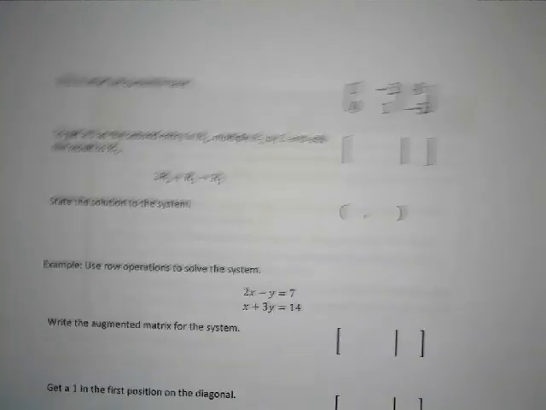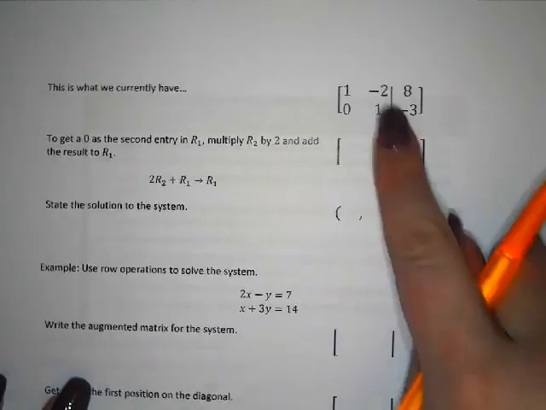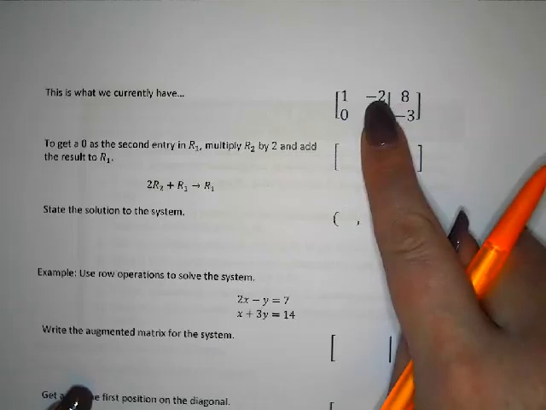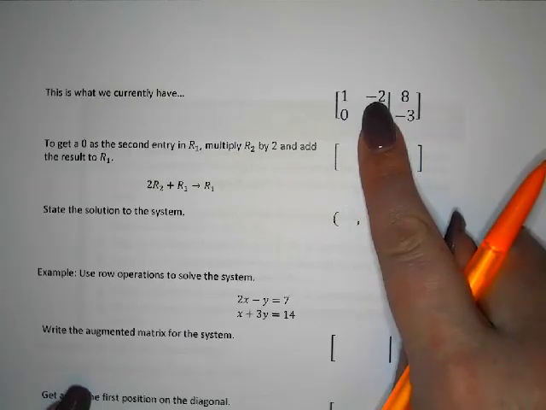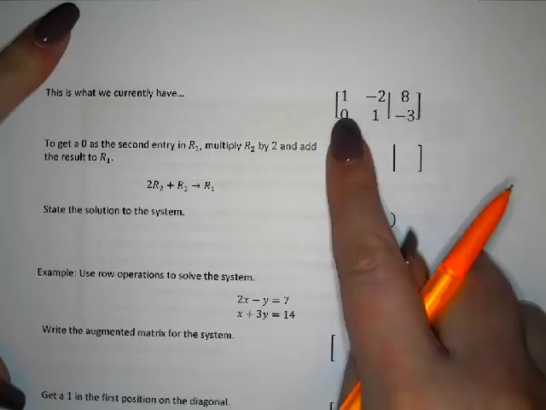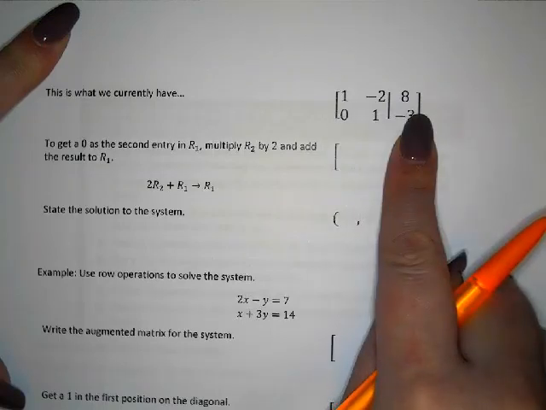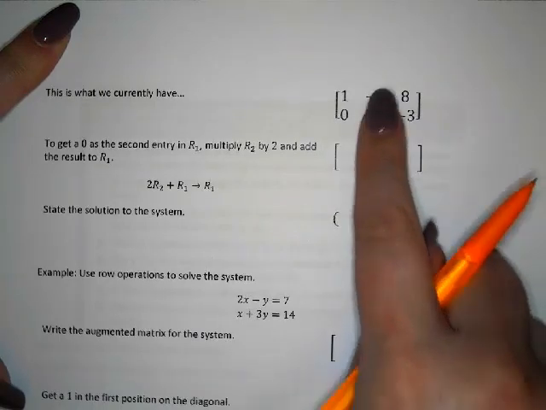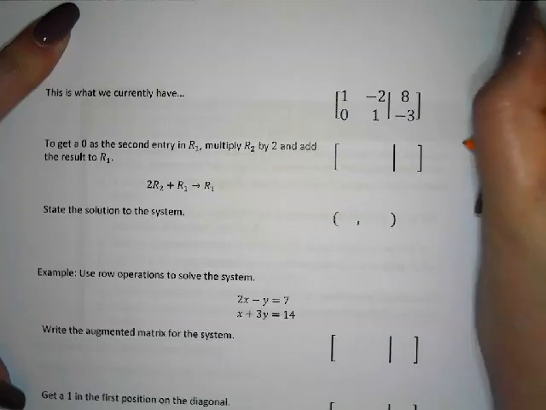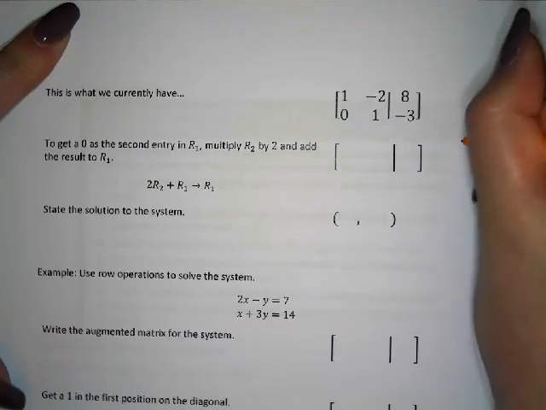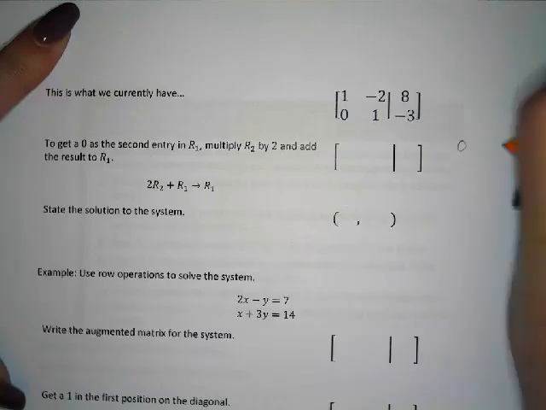Now my goal is to finish getting the identity matrix right here. So this -2 needs to become a 0. To make it become a 0, I want to add a +2 to that. So I'm going to take row 2 and multiply it by +2, because then +2 and -2 will cancel out. So I'm going to take row 2, 0, 1, and -3, and multiply by 2.